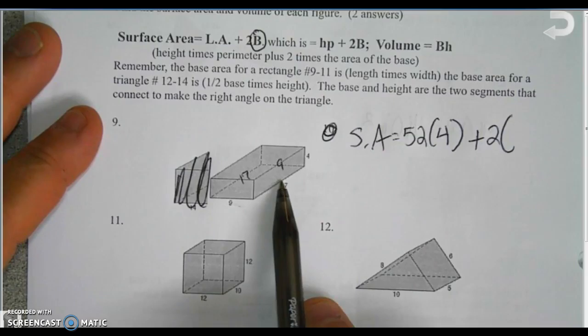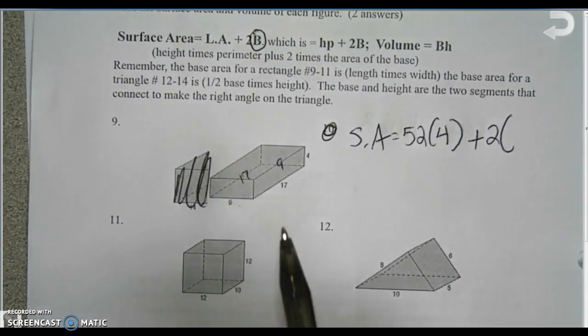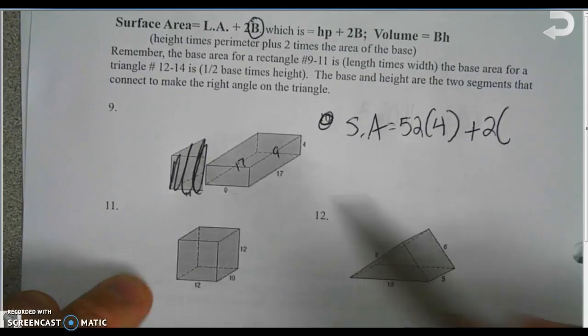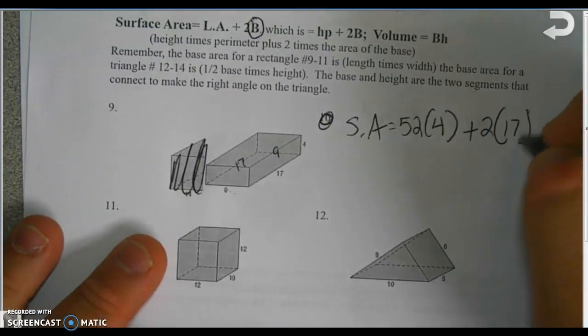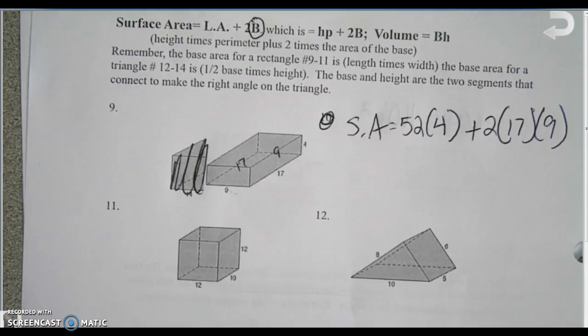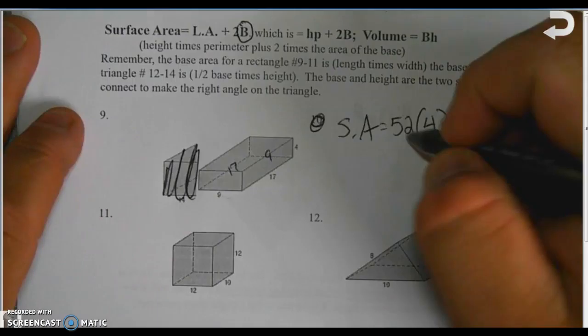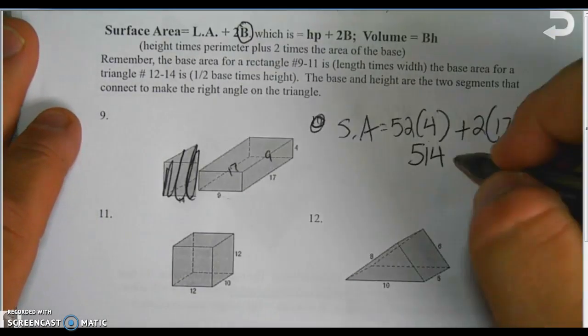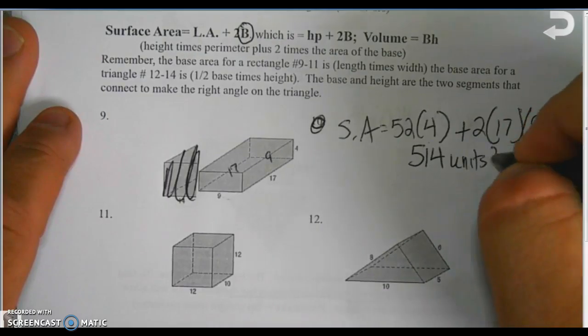Well, the area of a base is length times width. And so we're doing 17 times 9. When you put all that in your calculator, you get 514. So the surface area of this shape is 514 units squared.